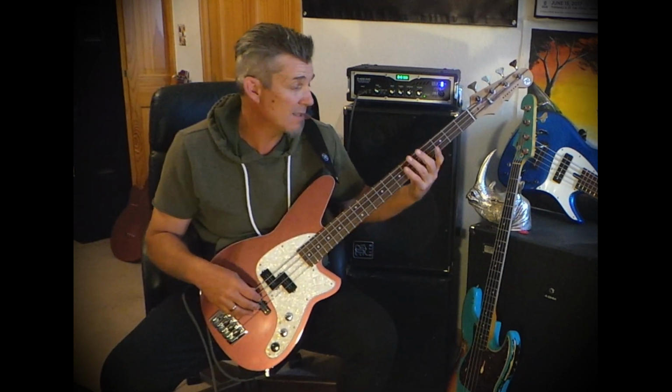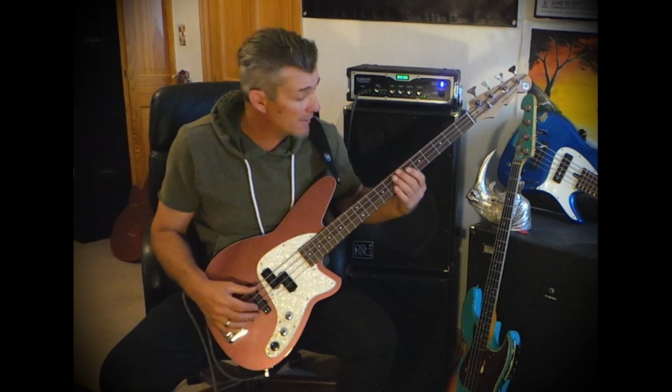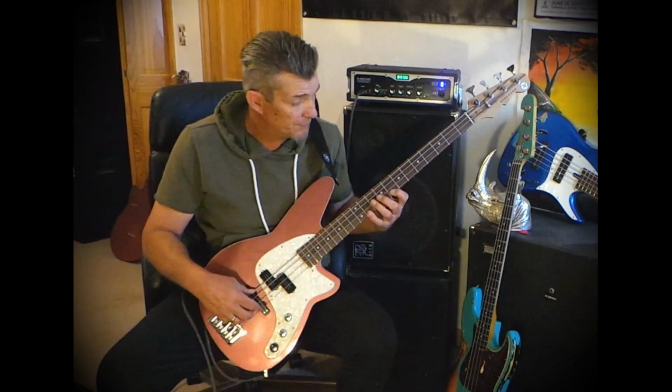It wants to go right back to D. That's a D flat diminished scale. It wants to go right home, right back to D. And you can do it above a half step too. Puts you right back in D.